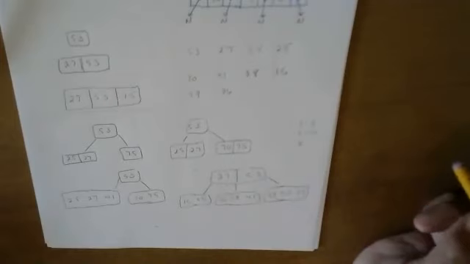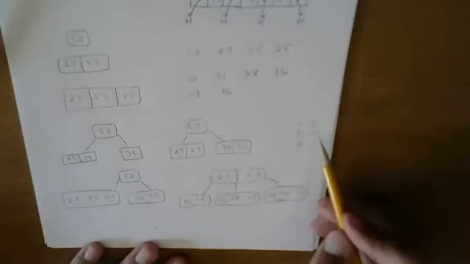Anybody mathematically capable or curious? It's a better word. How many items I could store if I had 3 levels? 21. I have a guess of 21. Somebody else want to take a guess? If I looked at 2, I could get 12 in.